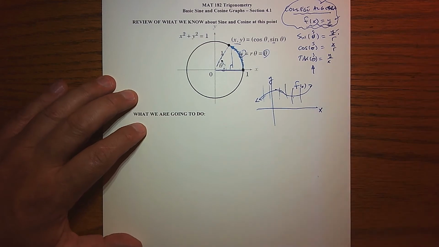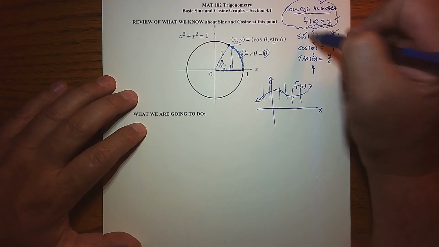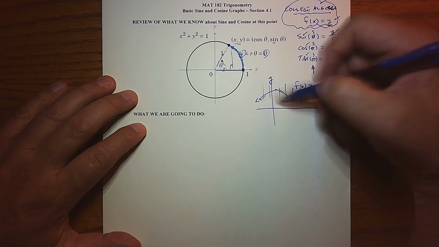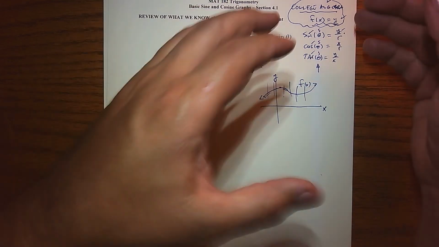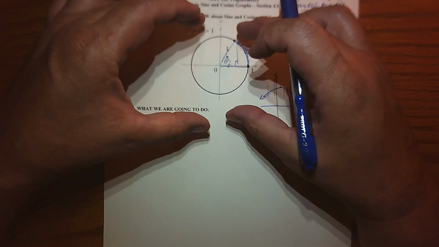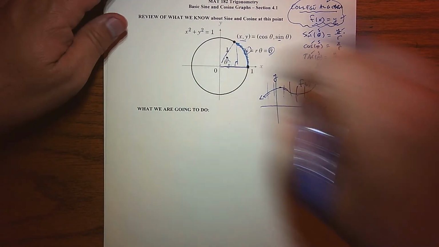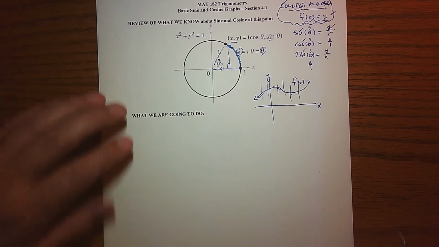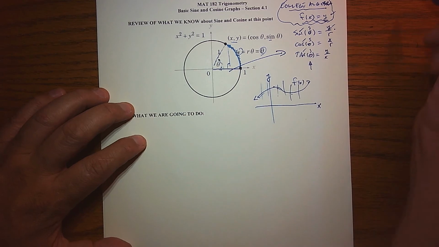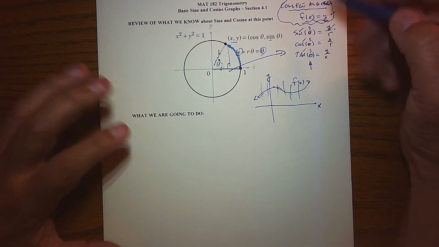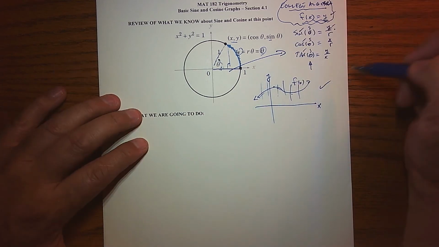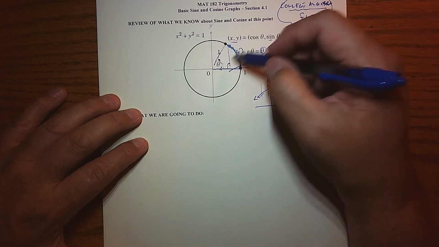So we'd like to be able to analyze a sine, a cosine, and a tangent graph with respect to that. And right now we don't have that because we've been stuck just rotating around a unit circle, and then using that unit circle to come up with our sine, cosine, tangent value. So this is where we want to head to, and we're kind of limited by that.